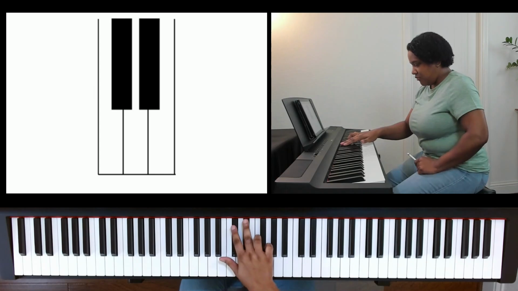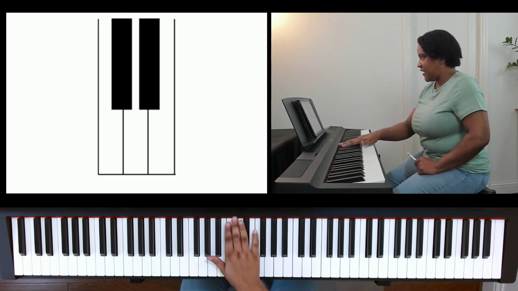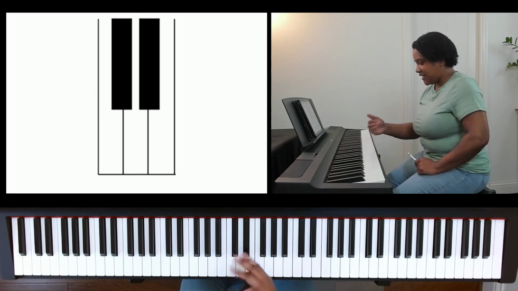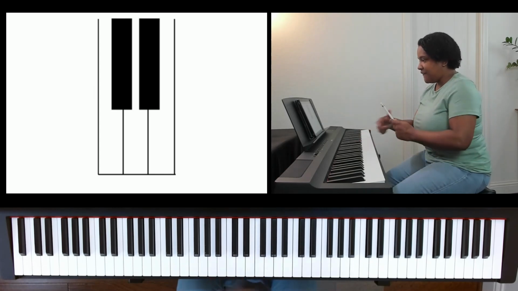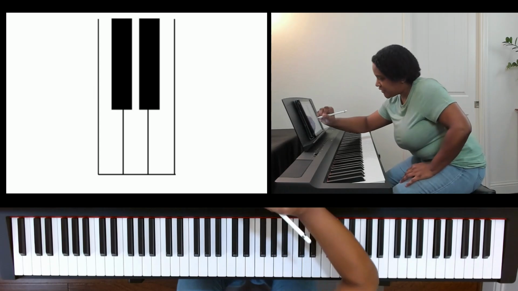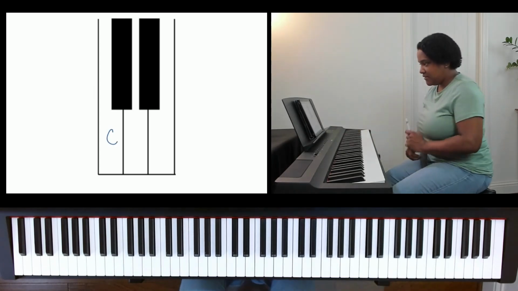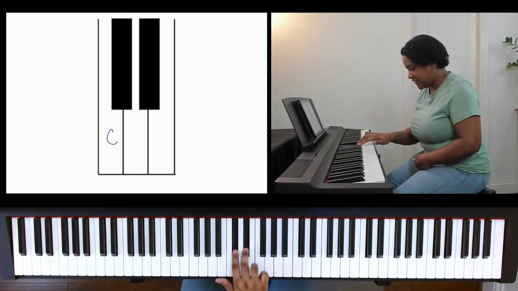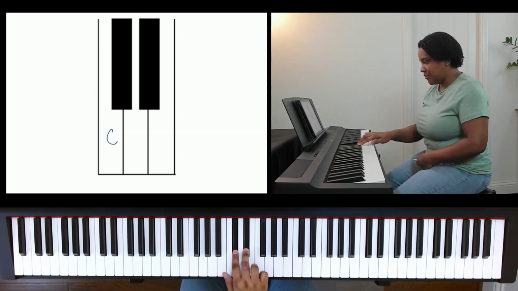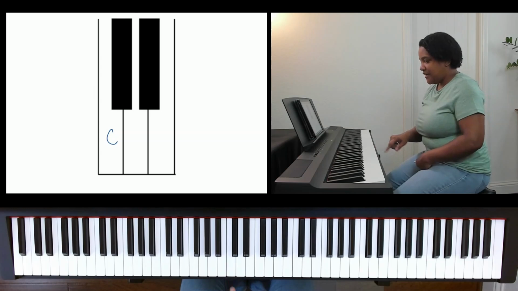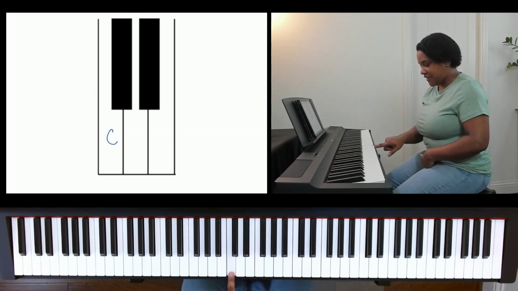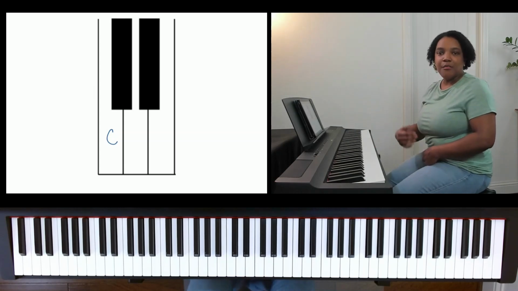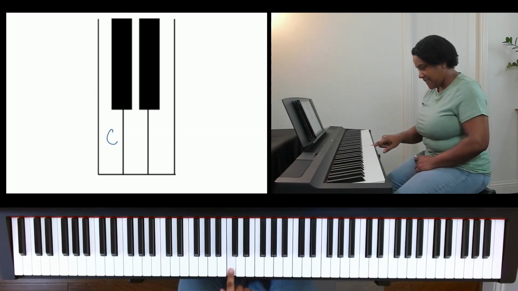So we want to find the 2 black keys that are directly in front of you. Okay, right here. And the first letter that I want to start with is the letter C. When we find the 2 black keys, just to the left of the grouping of 2 black keys gives us our C. And the C that is right in front of us is also called middle C, okay?